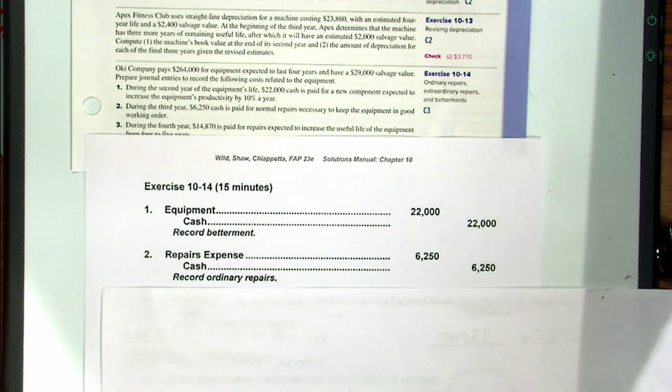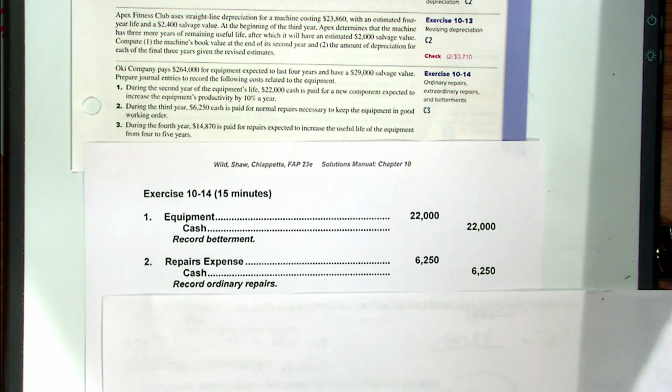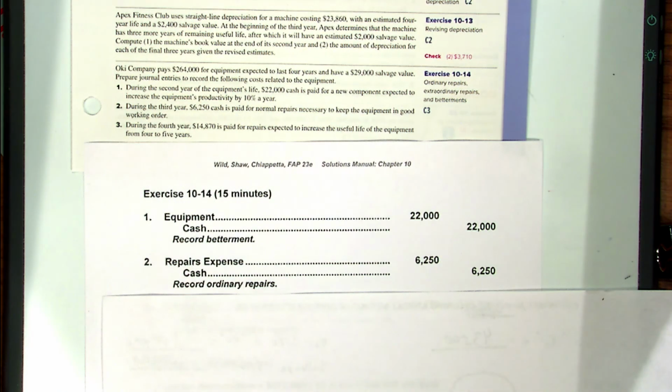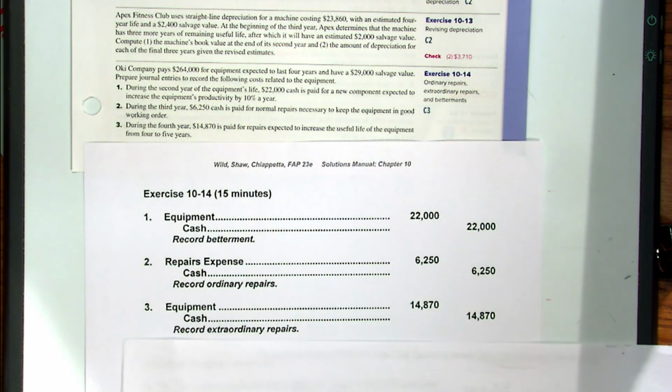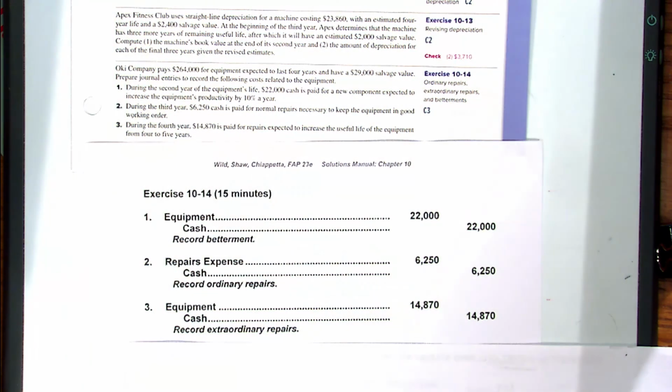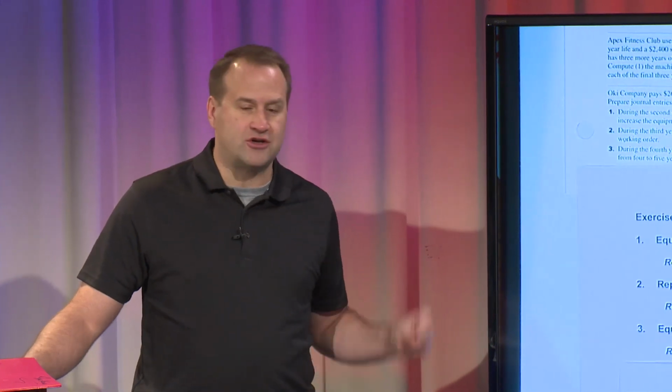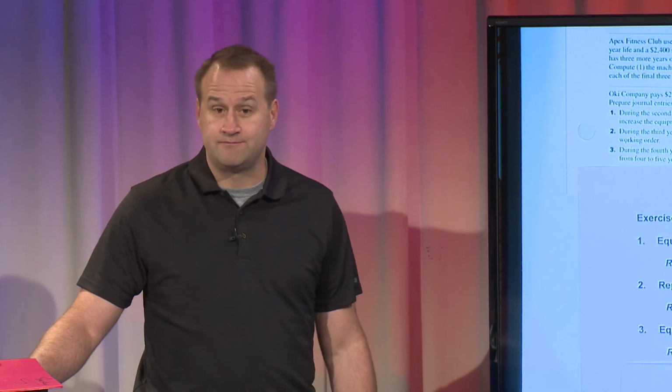Number 3, during the fourth year, $14,870 is paid for repairs expected to increase the useful life of the equipment from 4 to 5 years. That is a capital expenditure. So once again, we're going to capitalize that asset. We're going to be debiting an asset. And of course, on number 1 and number 3, we're going to depreciate that equipment over time, right? Whereas number 2 on the revenue expenditure, it went straight to expense. Questions?